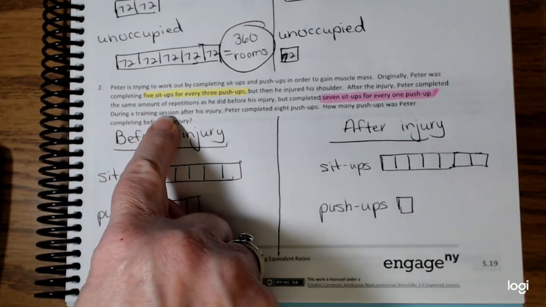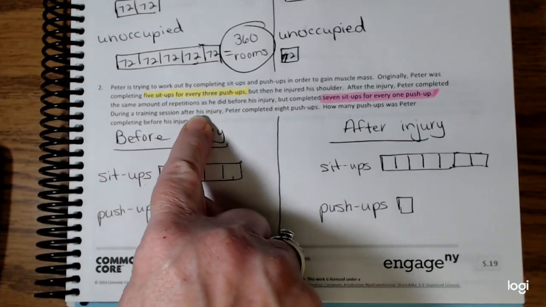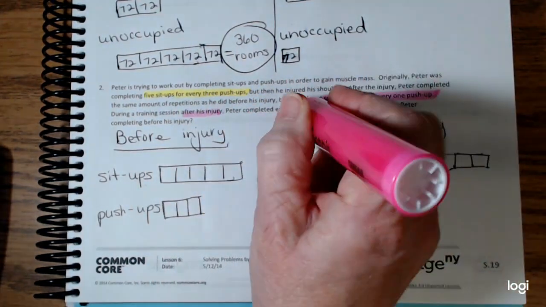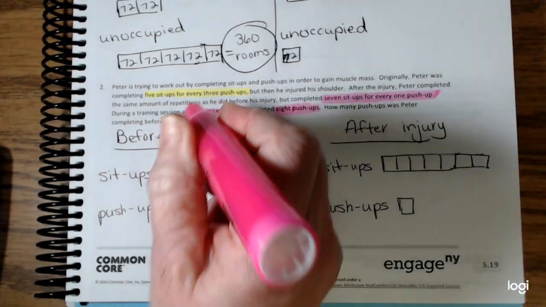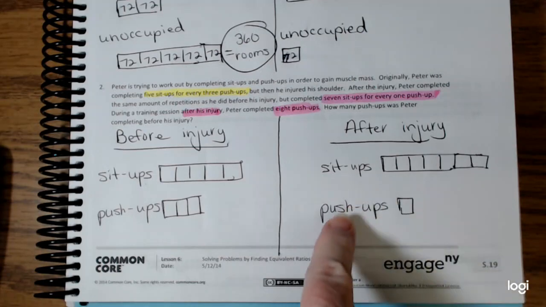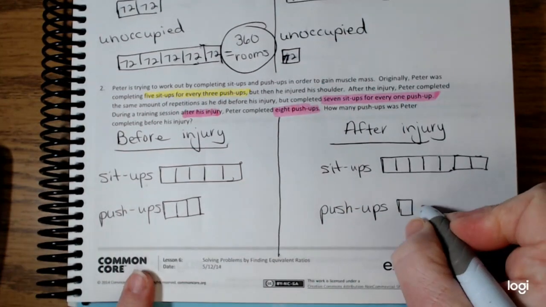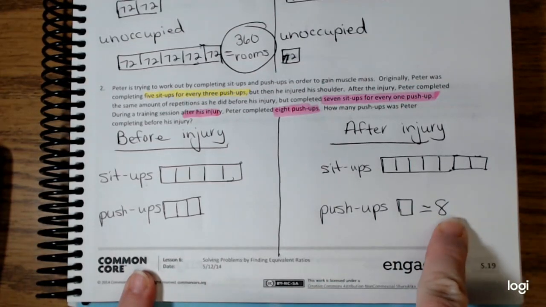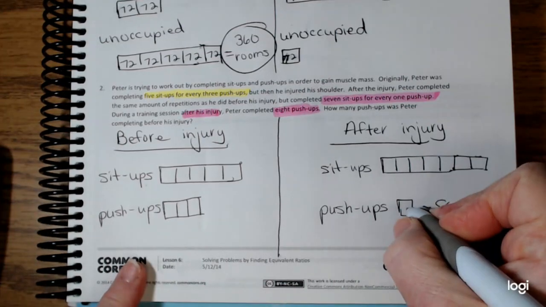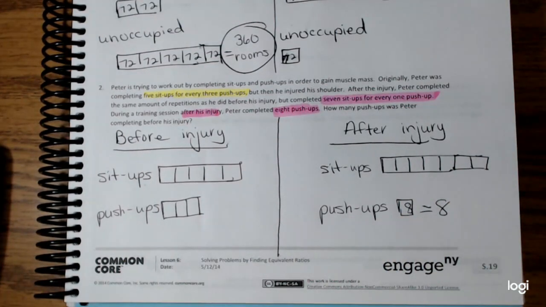All right, now let's go back and let's check what our problem says. During a training session after his injury, so this is my after, Peter completed 8 push-ups. So we're going to have to go to the after, find the push-ups, and that stands for 8. Well, I'm going to take 8 and divide it only into one box. That's kind of easy. So that means I get to put 8. So I would like for you to go ahead and put 8 in all of the boxes.